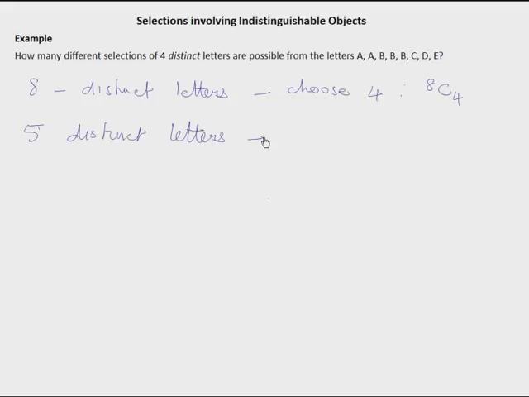And the number of ways to choose 4 distinct letters from 5 distinct letters is 5C4. So you see, when letters are repeated, the choices drop dramatically. If all the letters were distinct, we would have 8 choose 4 ways of choosing 4 distinct letters. With letters being repeated, we now have only 5 distinct letters in this particular case, and so the number of ways of choosing 4 letters drops to 5C4.